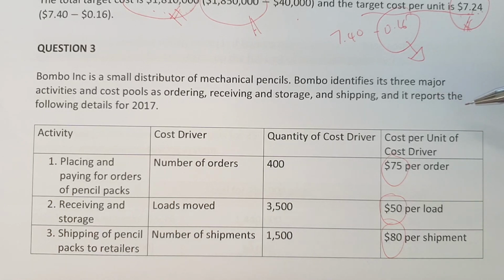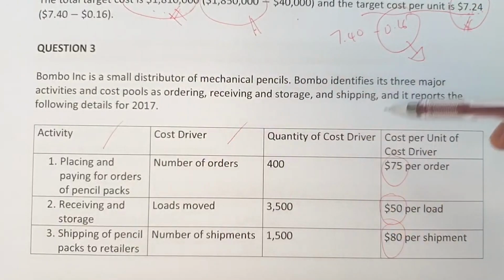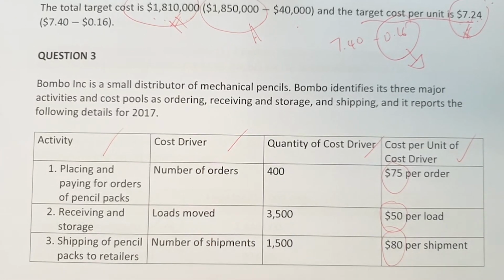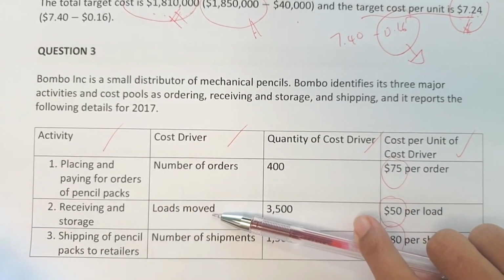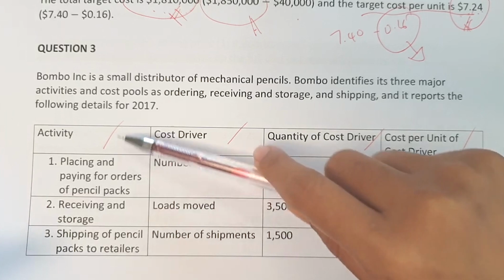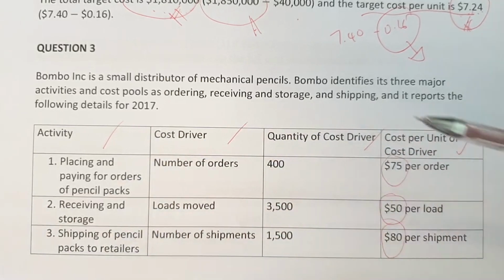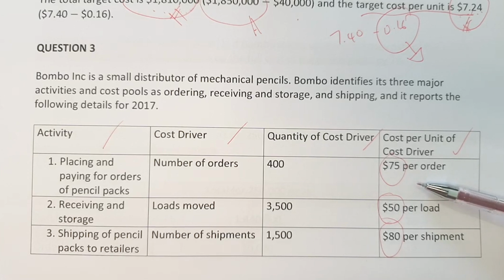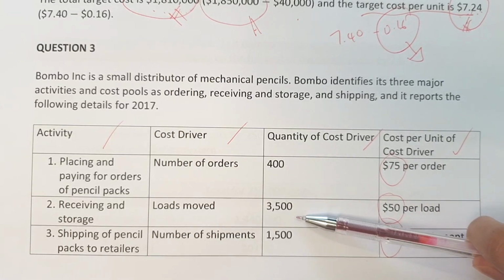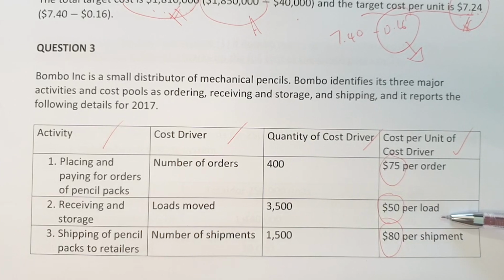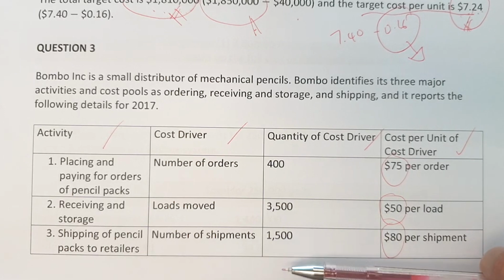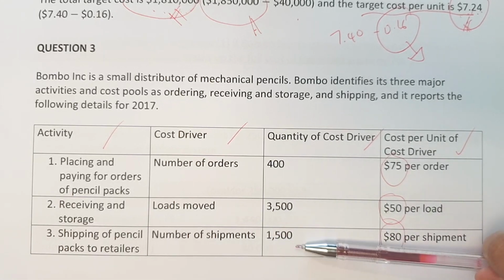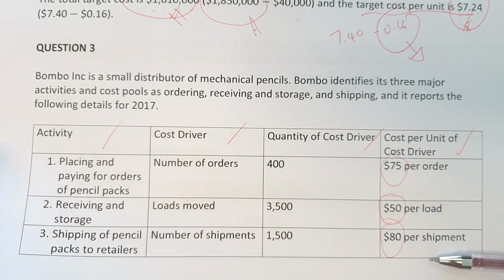following details for 2017. So they will have activity, cost driver, quantity of the cost driver, and cost per unit of the cost driver. So number of orders, loads moved, and number of shipments for each of the activities. The quantity is 400 and the cost per unit is 75. The quantity of cost driver for receiving and storage is 3,550 per load for the cost per unit of the cost driver. Number of shipments, the quantity of cost driver is 1,500 and the price is 80 per shipment.